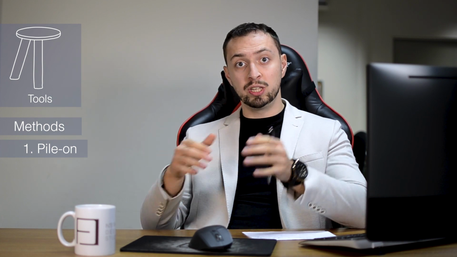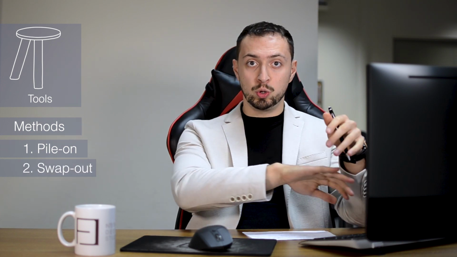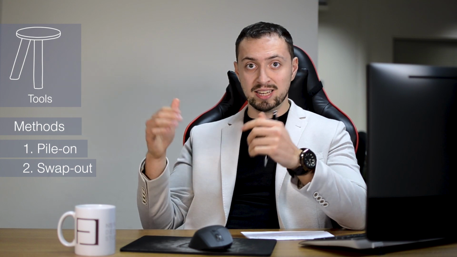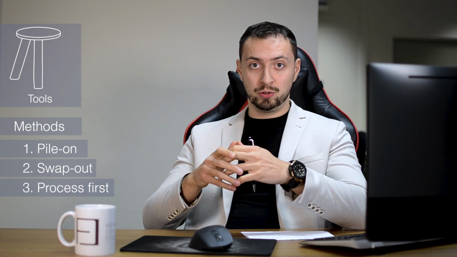That is adding additional tools or additional technologies into your current practices or current processes. Number two would be swap out, which means you swap out all your current methods and processes and you build new tools and new processes from scratch. That can be beneficial in certain cases, but it might require more effort and more time to successfully implement it into your practice. And the third one would be process first.